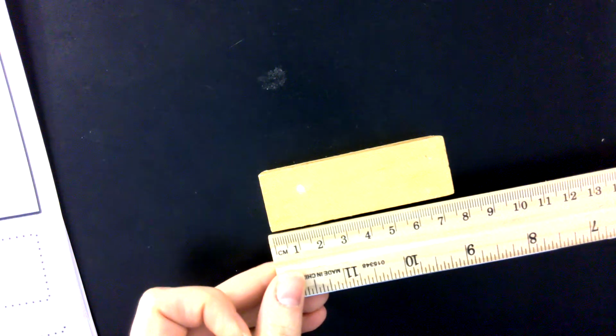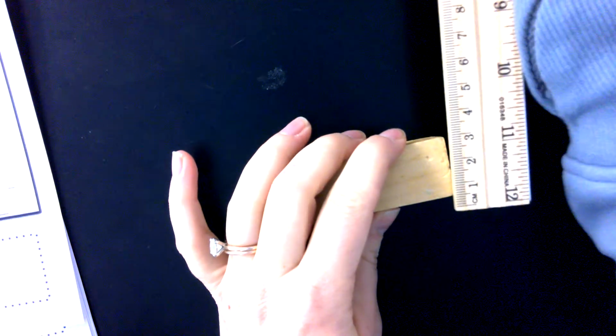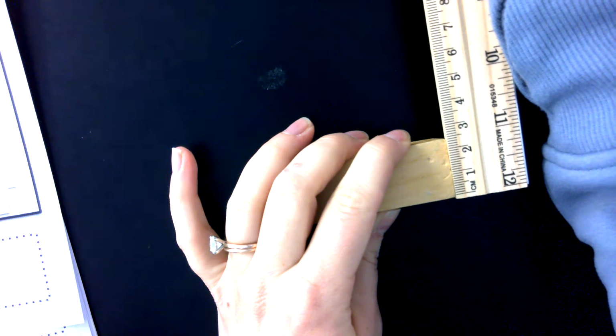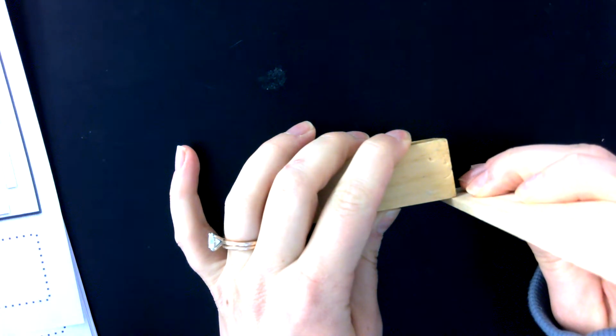So, for example, if we want an example of a regular shaped object, the length is 7.5 centimeters. The width, 2.5 centimeters. And the height is another 2.5 centimeters. So, I want you guys to calculate the volume of that regular shaped object.